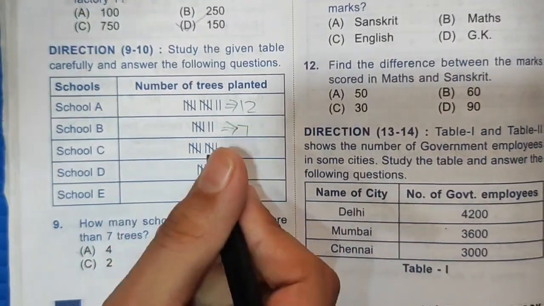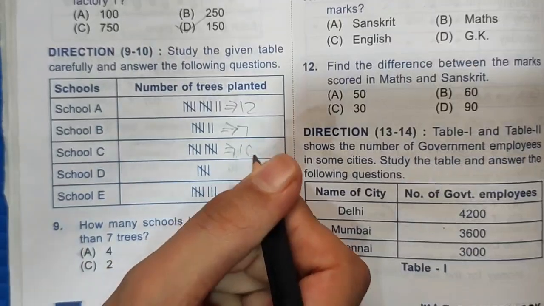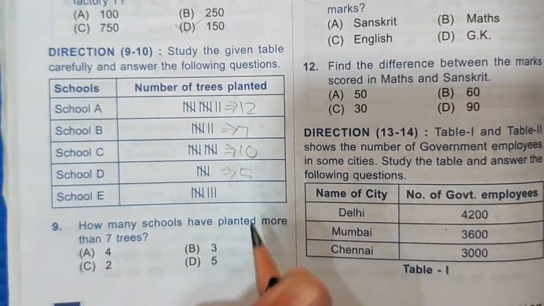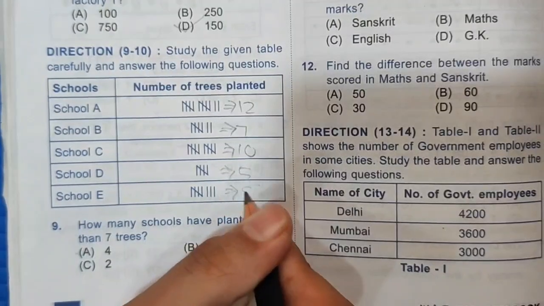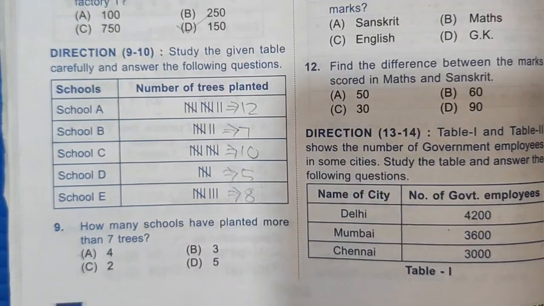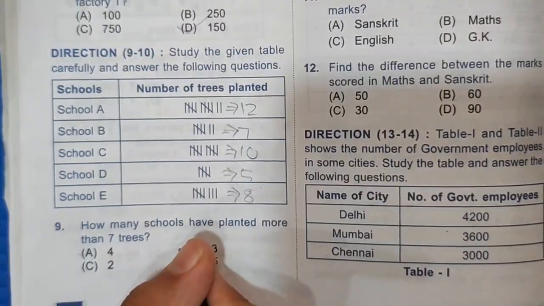Now after that 1, 2, 3, 4, 5, 1, 2, 3, 4, 5, which means 10. So yes, this will also count. Now here only 5, so this will not count. And now here 8, which means 3 schools have planted more than 7 trees. So our correct answer here will be option number B.